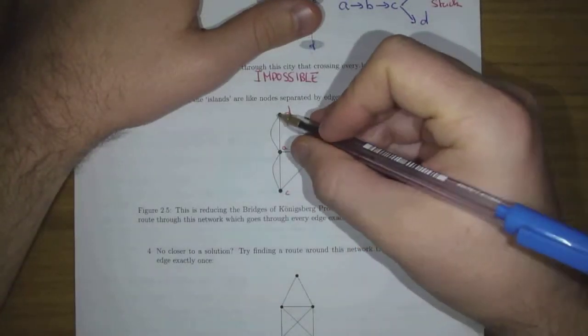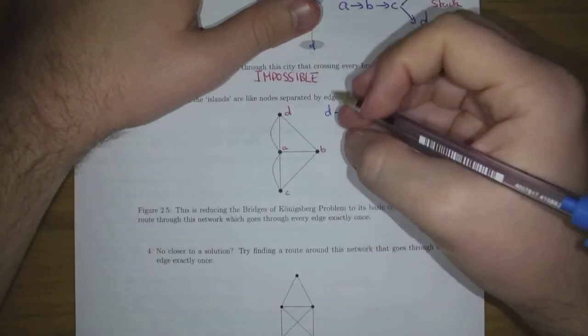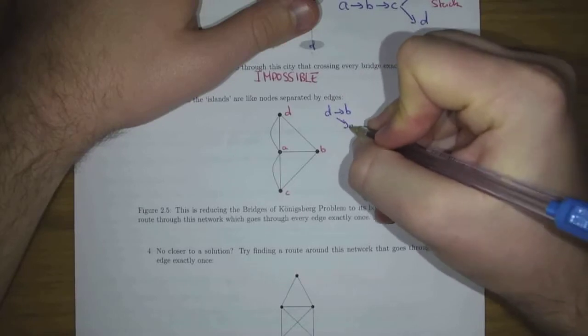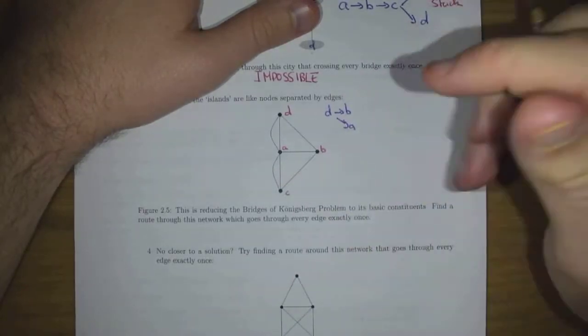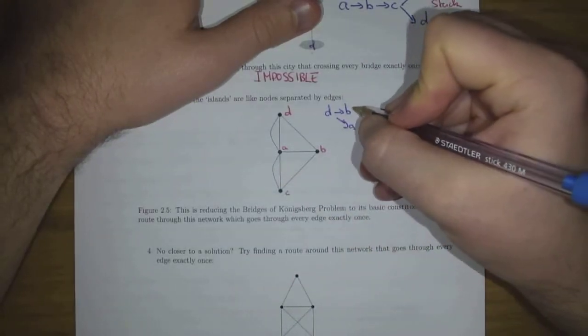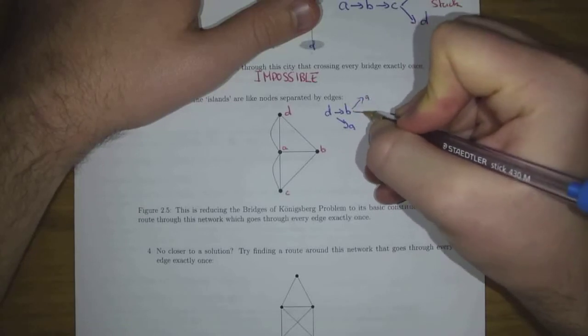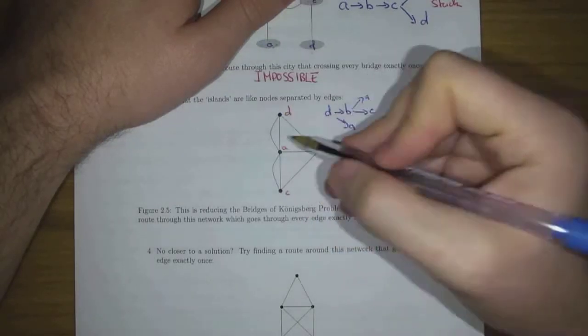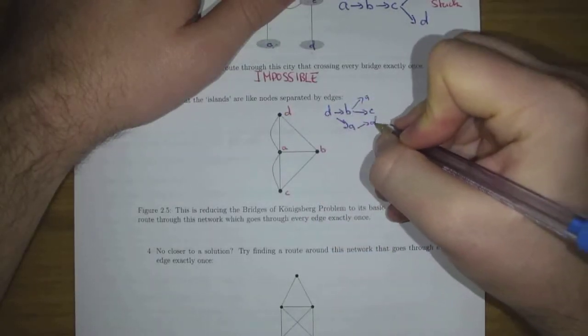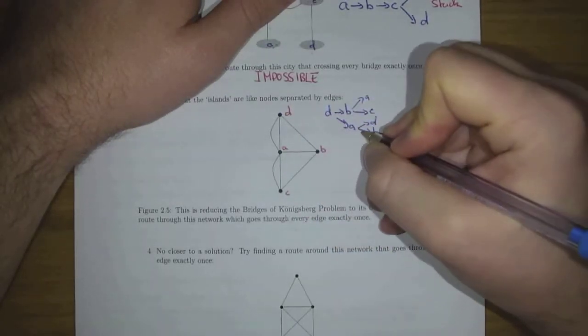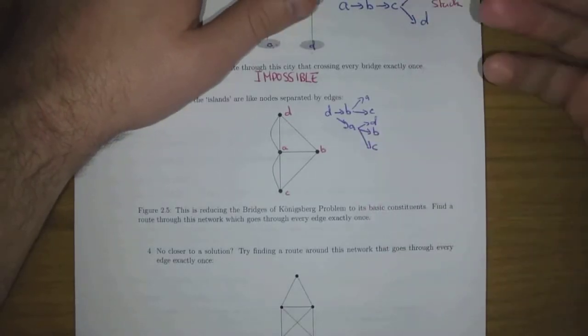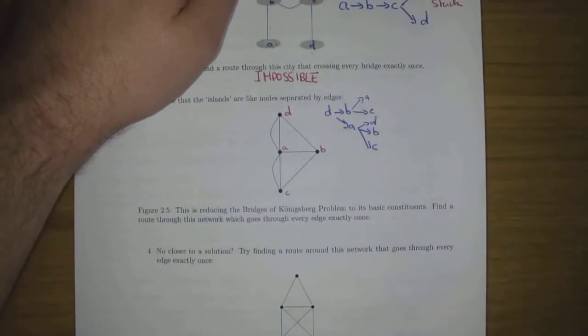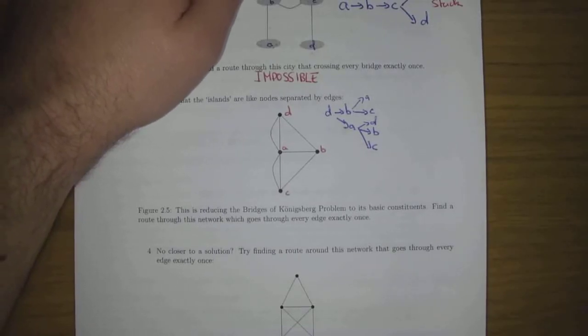For example, you could try D to B or D to A, and then look at all the possibilities. After B, you could go to A or you could go to C. After A, you could go back to D, you could go to B, or you could go to C, and you could look at all these possibilities. The problem is, maybe you don't start and end at D.